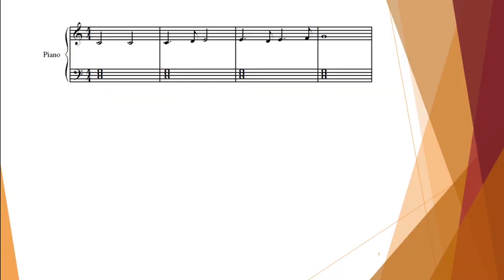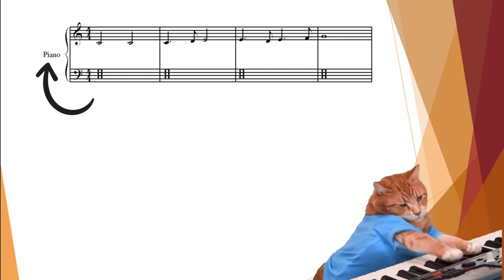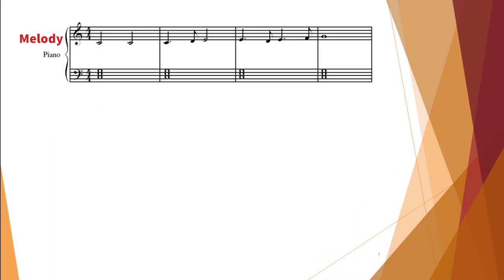In the first example, we can observe Row, Row, Row Your Boat. We see that this is music notation for piano. The melodic part of Row, Row, Row Your Boat is on the higher part of the stave, we call that the stave, and on the lower part of the stave we see the left hand chord, so that will sound like this.